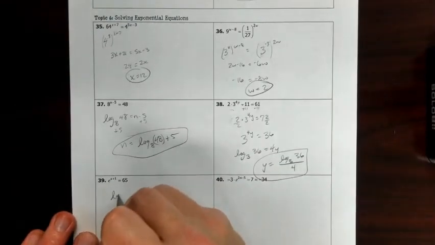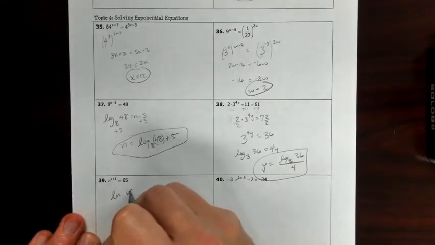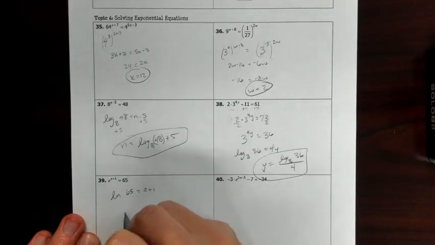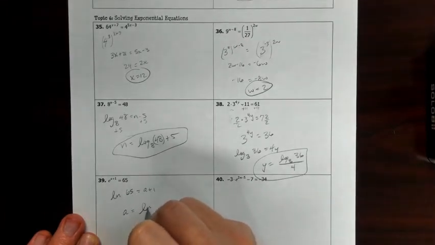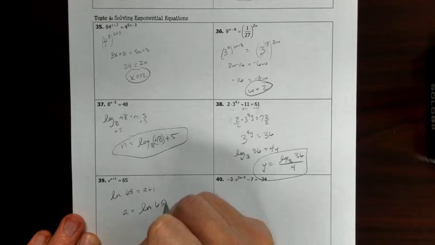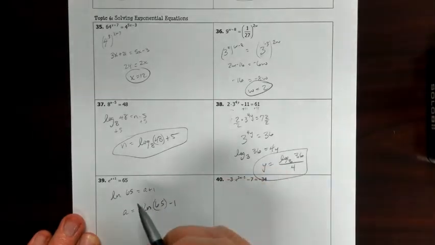Here we got the natural log of 65 equals a plus 1, so a equals natural log of 65 minus 1.